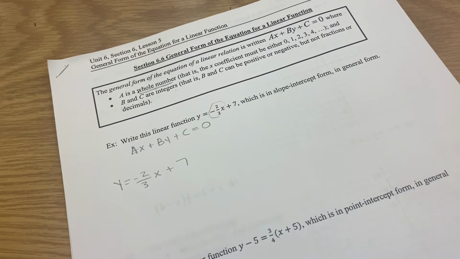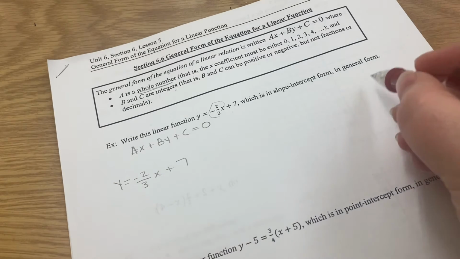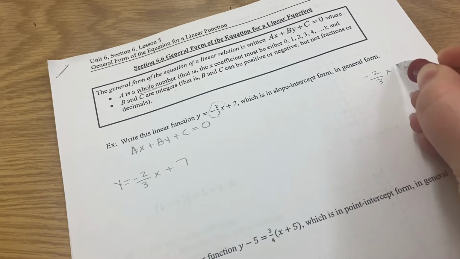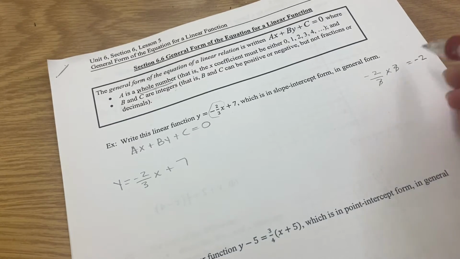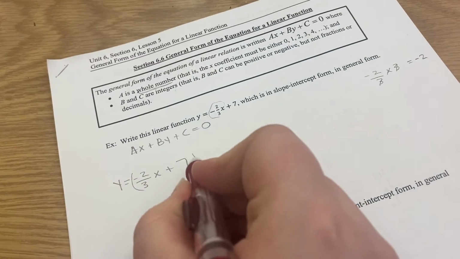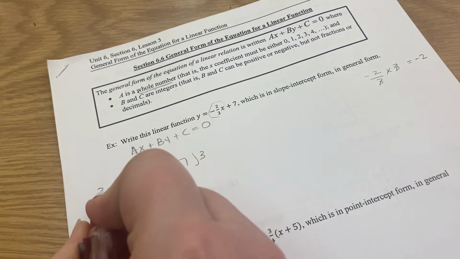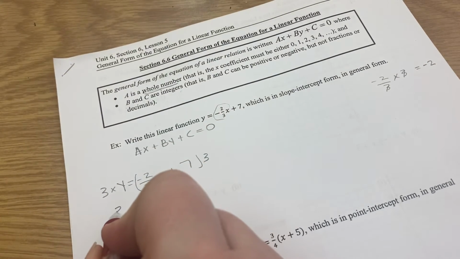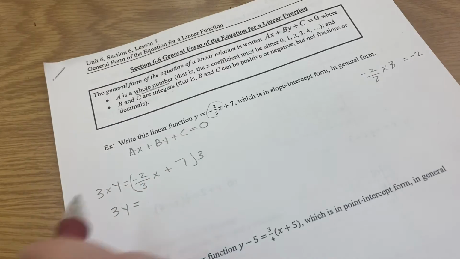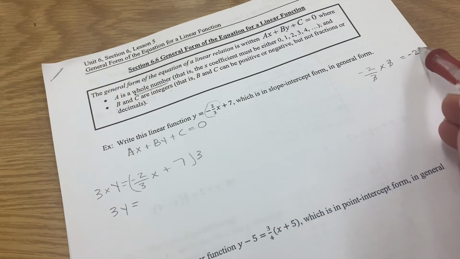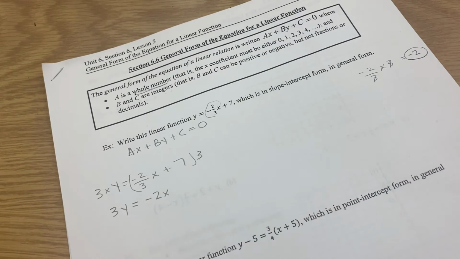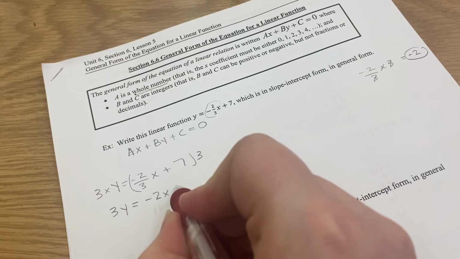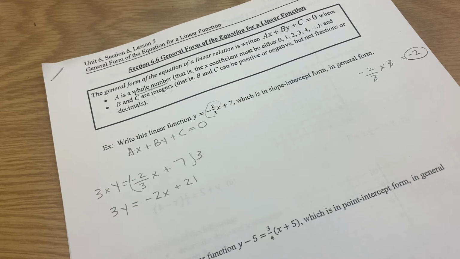So we can multiply each term by 3, right? Because if we have negative 2 over 3 times 3, then these 3's will cancel out, and we'll just be left with negative 2. So let's do that. So we'll multiply this by 3, and we'll multiply y by 3. And so we got 3y, negative 2 over 3 times 3. We just did that over here, so we get negative 2. So negative 2x, and then 3 times 7, so plus 21.